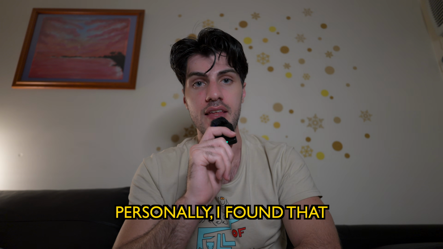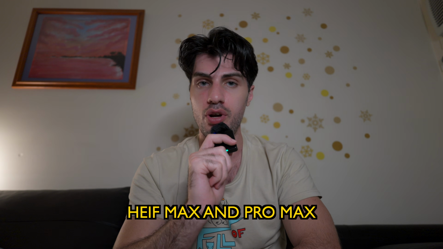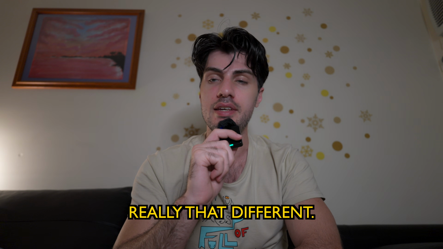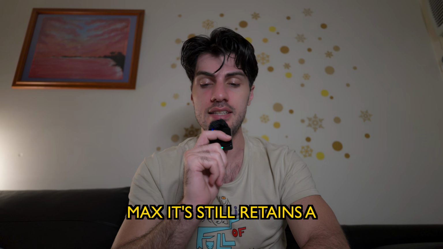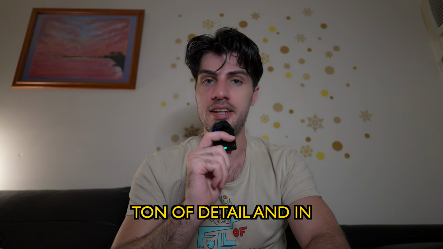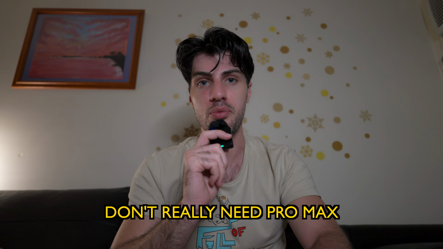Personally, I've found that HEIF Max and Pro Max images are not really that different. Even when you're heavily zooming in with HEIF Max, it still retains a ton of detail, and in my personal opinion, you don't really need Pro Max.